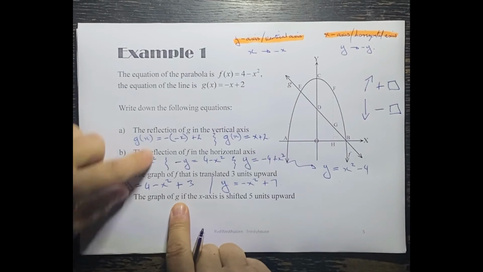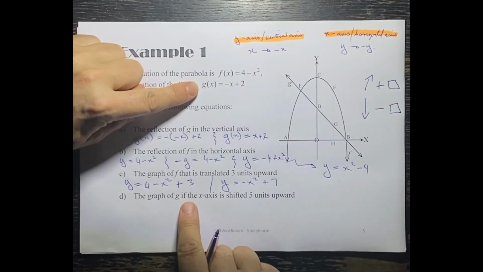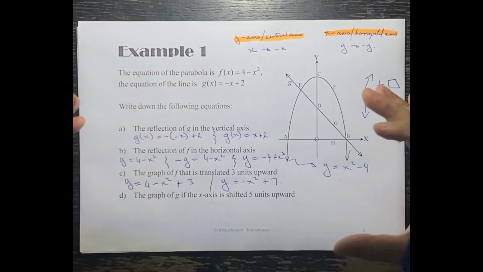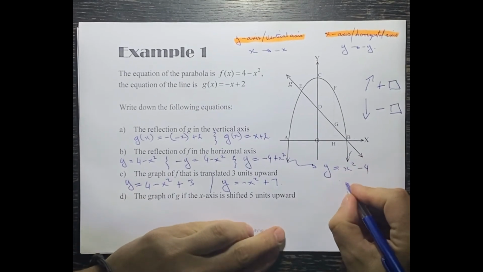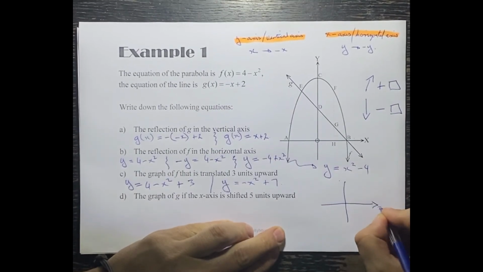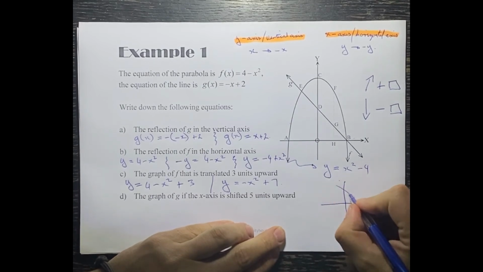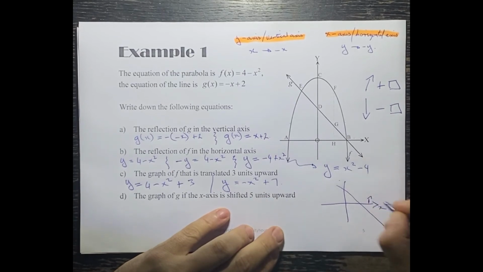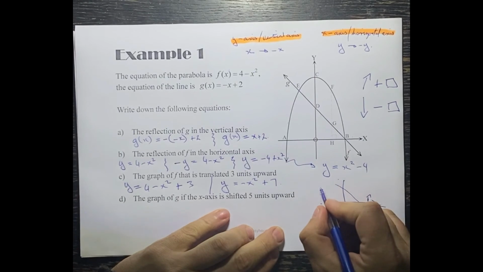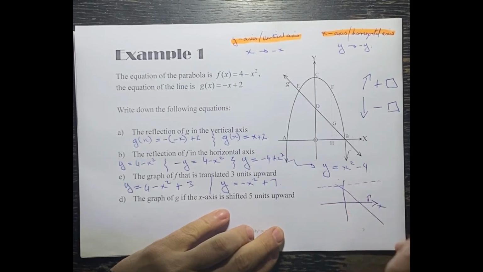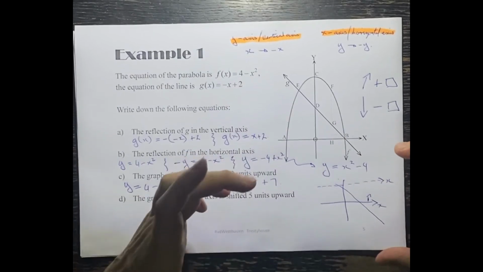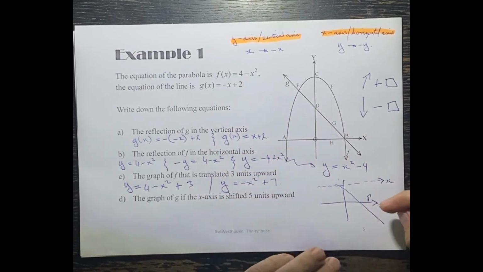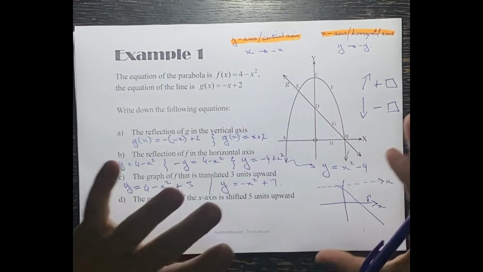Then the graph of g, which is our straight line, if the x-axis is shifted 5 units upwards. Now this is a little bit of a tricky one, because if we have a look at this, there's our x-axis, and let's just say that there's our graph, okay? And what we're doing is shifting the x-axis upwards by 5 units. So this will now come somewhere about here if we've shifted it up by 5 units. So essentially what we've done is actually moved the graph down, okay, by moving the x-axis up. So it's a little bit of a tricky one.